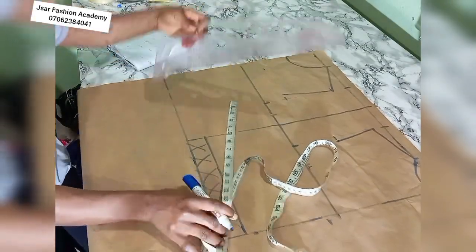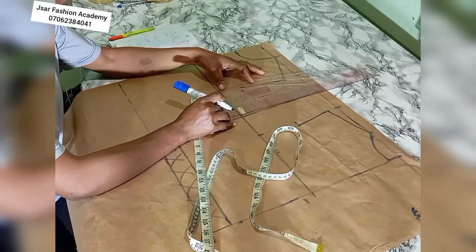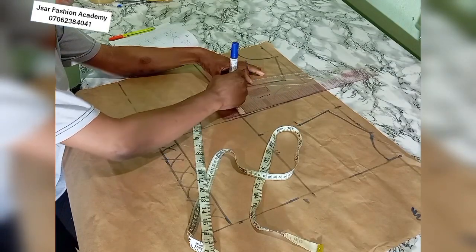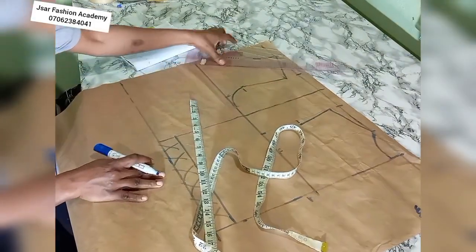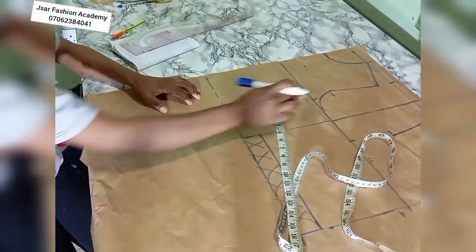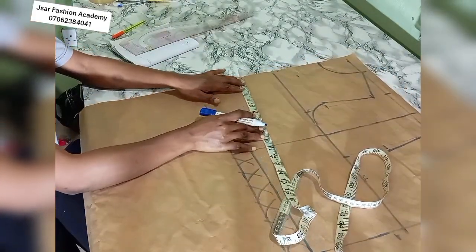Now I am going to connect it like so. You make your connection like so. Okay, so this is it. The next thing we need to do now, we've successfully drafted this, is to create our nipple to nipple measurement.